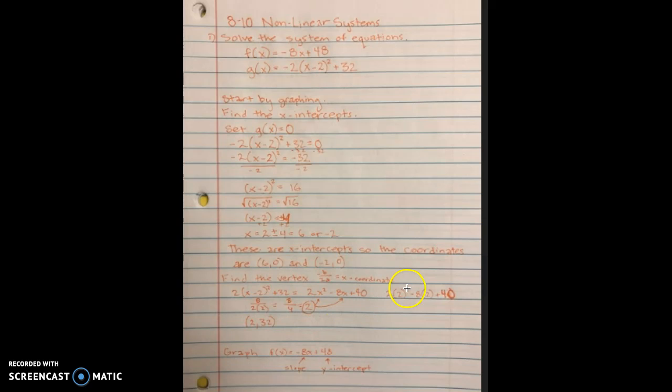So we're going to plug 2 into this function right here. When we do, you're going to get negative 2 times 2 squared minus 8 times 2 plus 40. 2 squared is 4, times negative 2 is negative 8. Negative 8 minus 8 times 2, which is 16, is going to give us negative 8 plus 40, which is 32. And so our vertex is going to be at (2, 32).